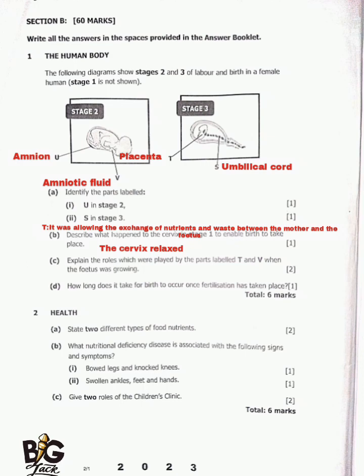Then V is called the amniotic fluid. The function of the amniotic fluid is to prevent mechanical shock. Then question D: how long does it take for birth to occur once fertilization has taken place? Approximately it is 9 months.